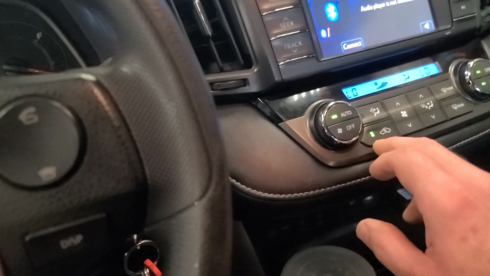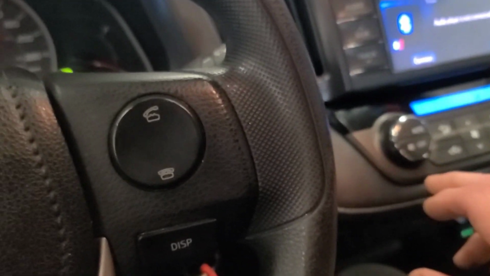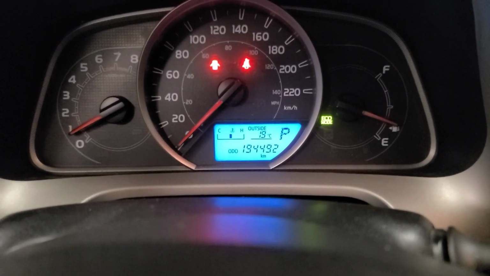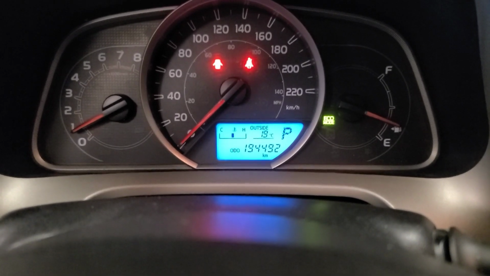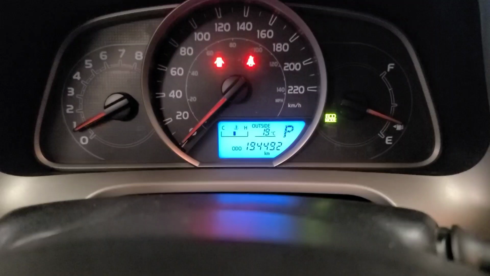Well, we'll put a scan tool on it and look for codes related to the AC. And we'll have a look at the compressor to see if it's running. What's the mileage on this thing? Let's see, where's the mileage? 194,492 kilometers. Well, let's have a look at the AC compressor and see if it is in fact running.